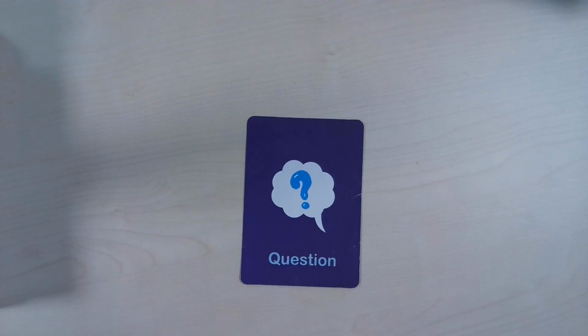Question number 2. How many moods are there in Spanish, and which are they? There are 3 moods in Spanish. That's the indicative, the subjunctive, and the imperative. Question number 3. Which mood is used for orders and commands?